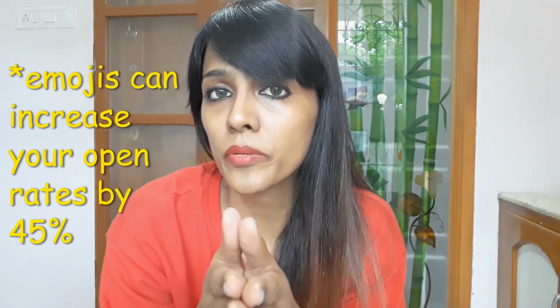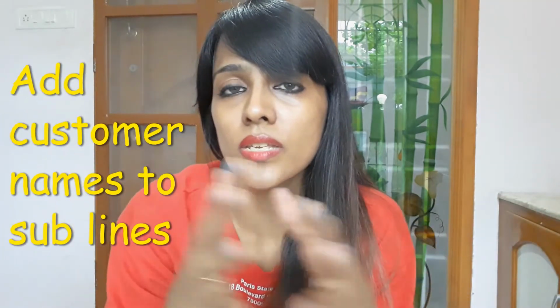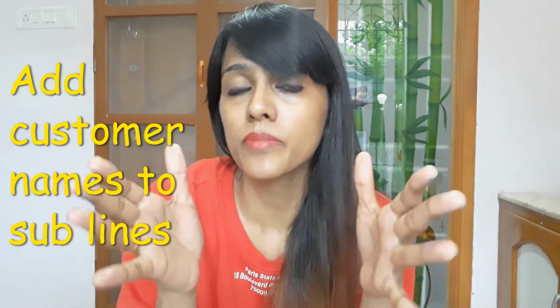You guys love emojis? Well, who doesn't, right? Use emojis when you're drafting subject lines. It can improve your email open rates by about 45%. Add your customers' names to your subject lines. This increases your open rates by 10 to 14%.